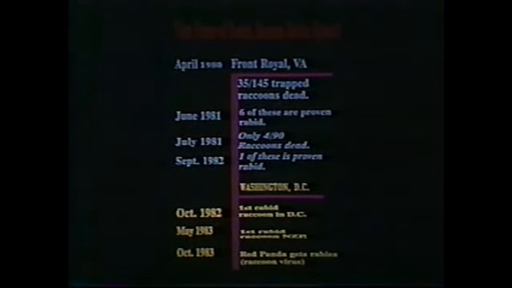which the National Zoo experienced cases 2 or 3 years later.